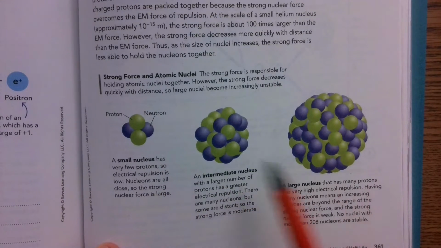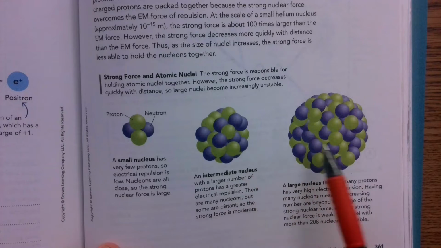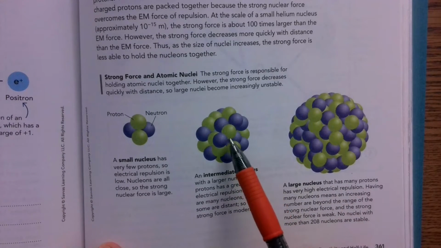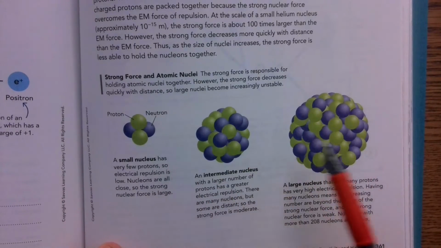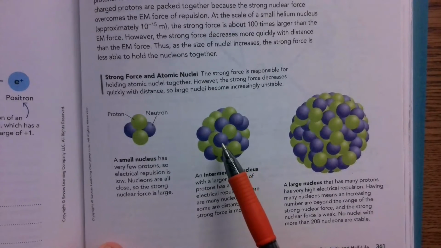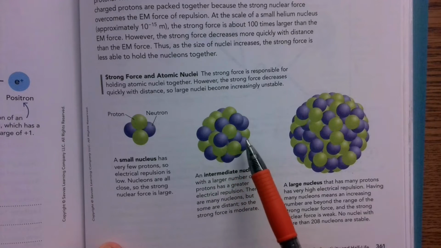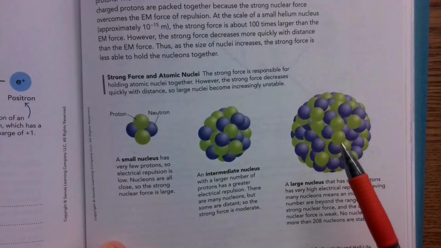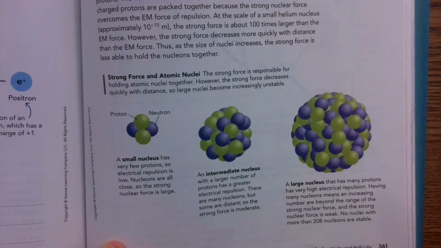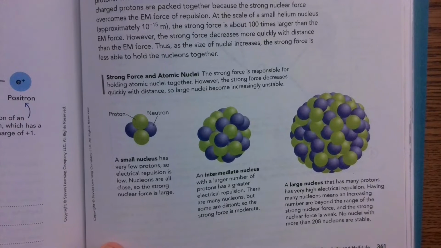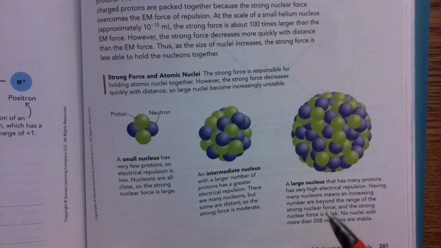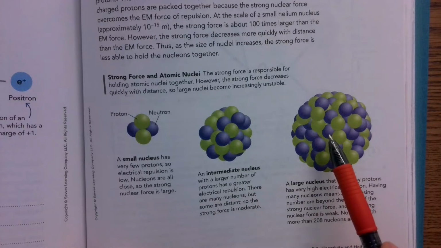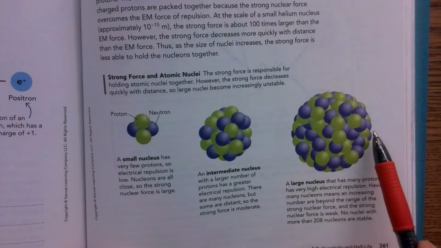As it starts to get bigger, as the radius increases on these nuclei, we're going to notice that the rate of decay increases as the atom gets bigger. That's because the strong force gets substantially weaker the larger it gets. So the larger the atom, the more likely it is to fall apart and start decaying. In the next video, we're going to talk about the different types of decay, but in this video, we're just talking about the concepts of strong and weak forces. And that strong force exponentially gets weaker as the radius increases.